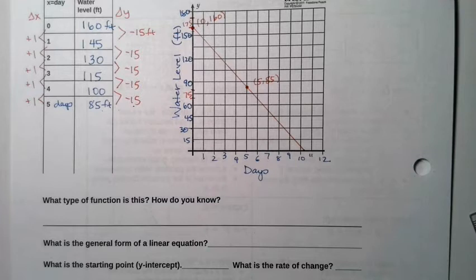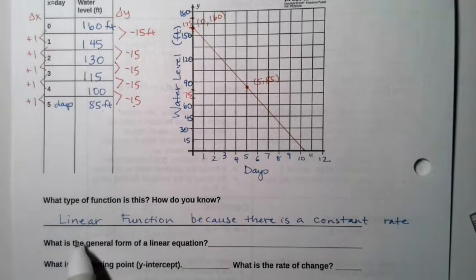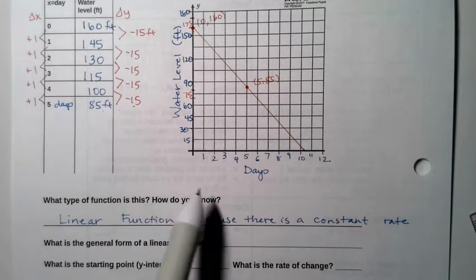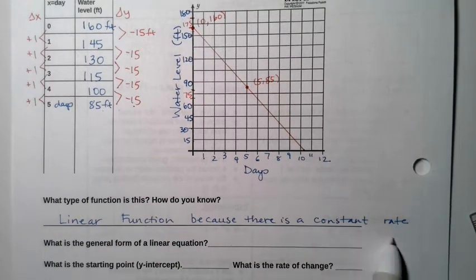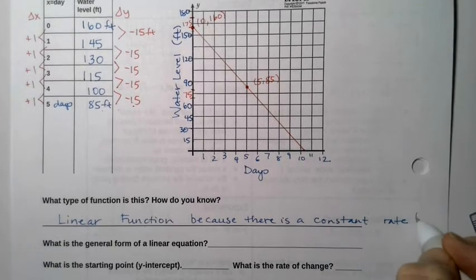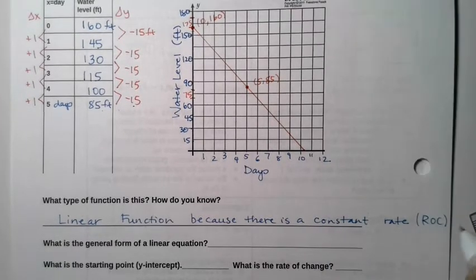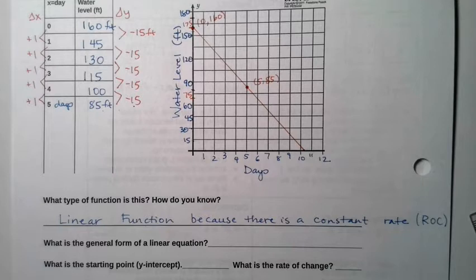So what type of function is this? How do we know? We say that this would be a linear function because we graphed it and got a line. And another way you could say that is because it has a constant rate of change, or slope. What is the general form of a linear equation?